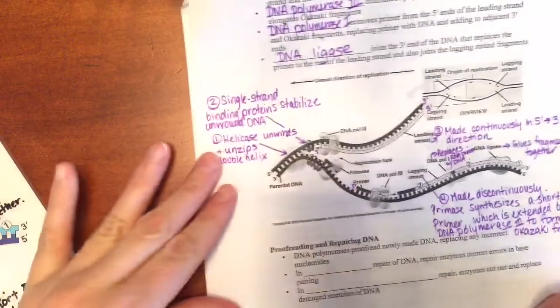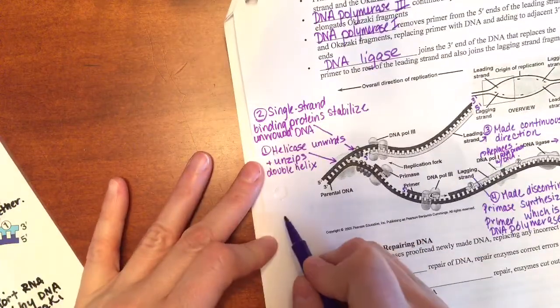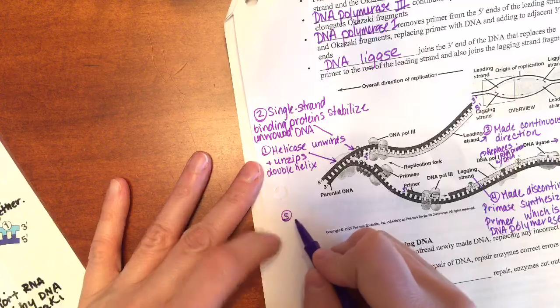And so one last thing I want to write, let's write it over here about those things. So we'll call it step 5.